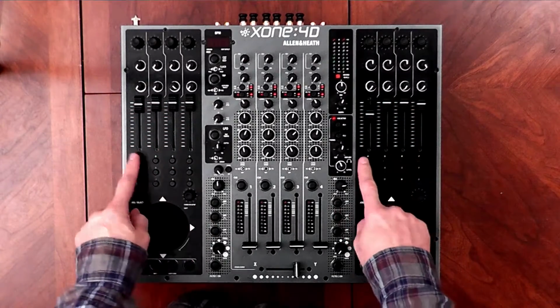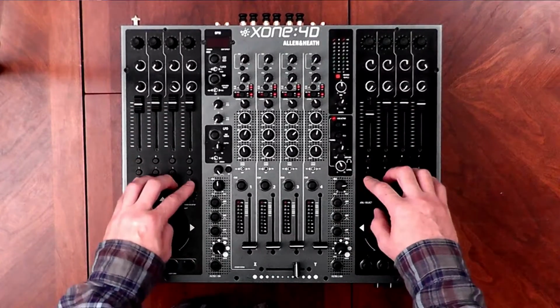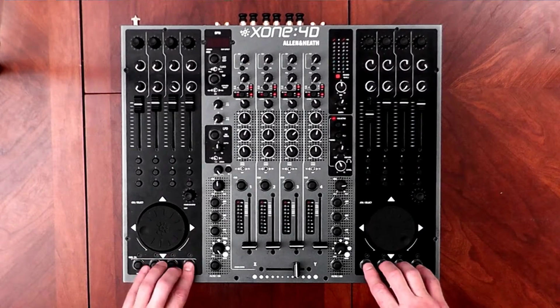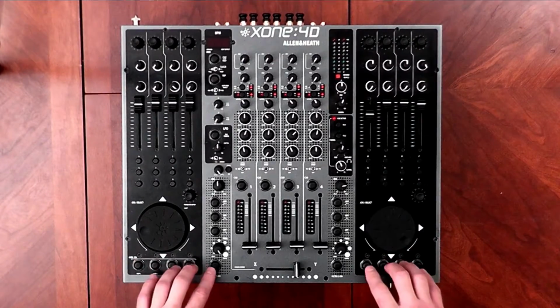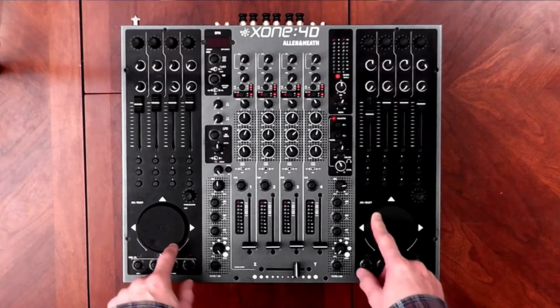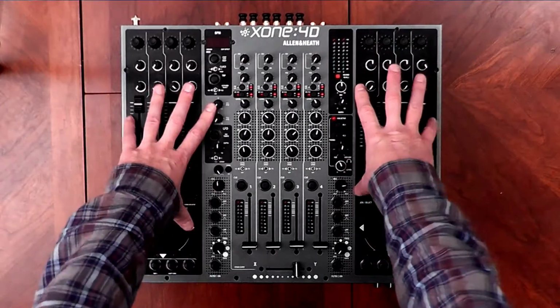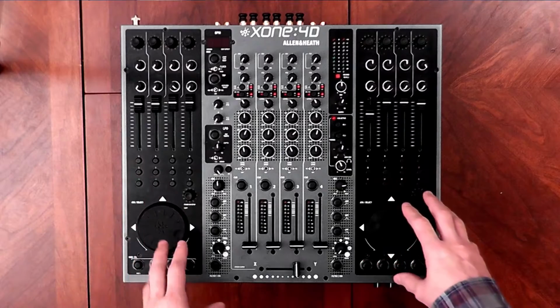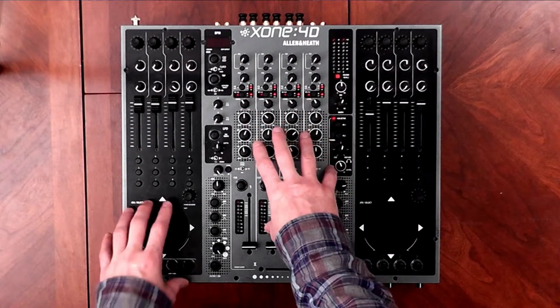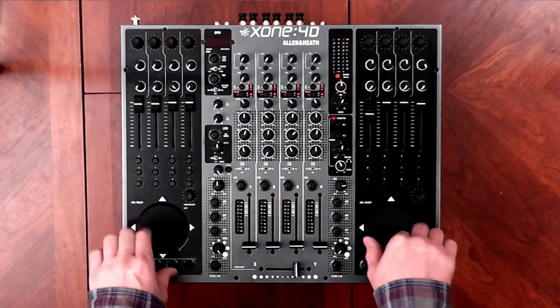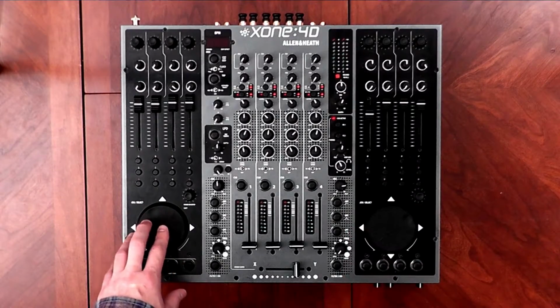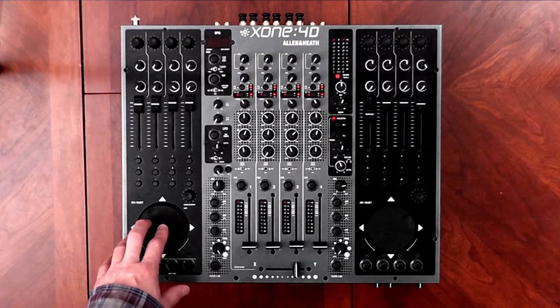We have a ton of additional on-off push buttons here. And we have some push buttons down at the bottom which light up when they're on or off. And finally we have a couple of jog wheels. So very versatile, all kinds of choices on this controller. And I actually have a separate video to talk about this Allen and Heath controller. Very, very useful in a professional environment.